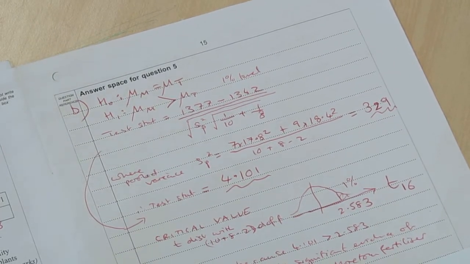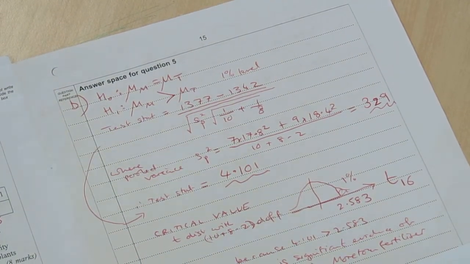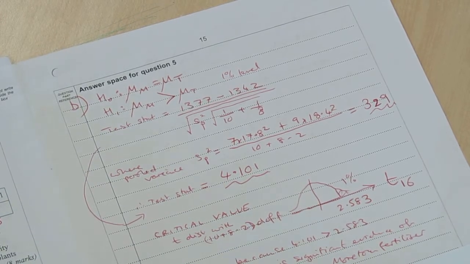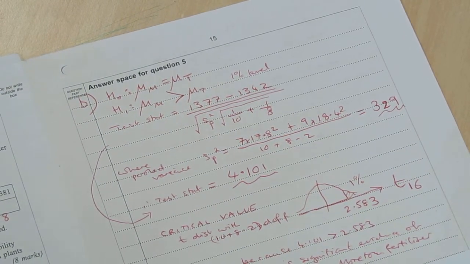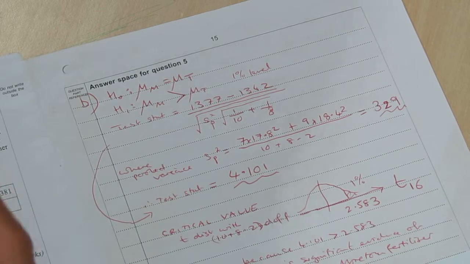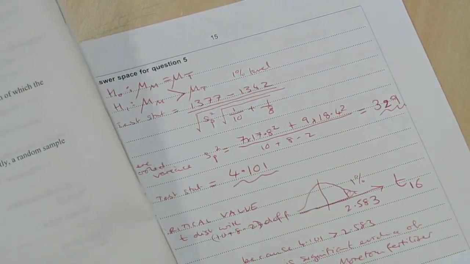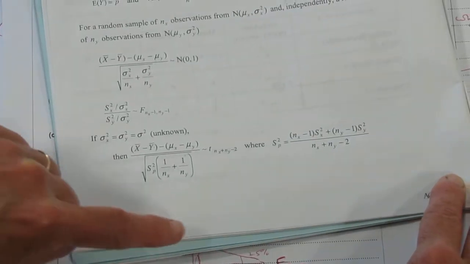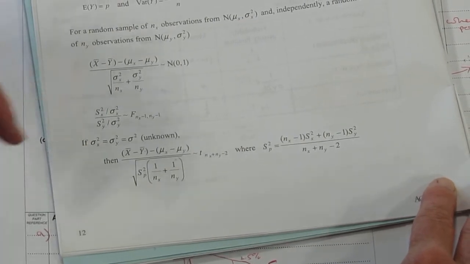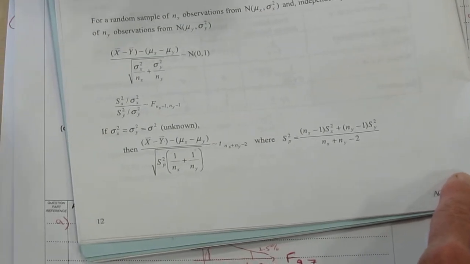For your test statistic, I advise you to look at page 12 of your tables. It's going to be a t-test, we've already mentioned that, small sample. We know that you can use a common variance.